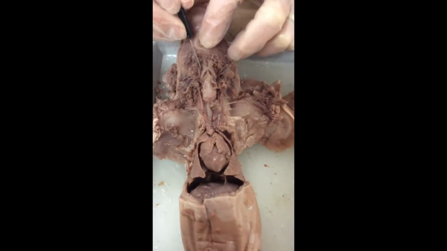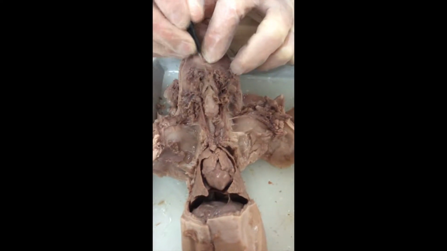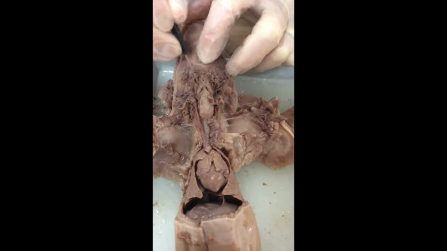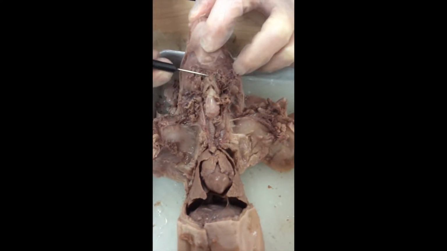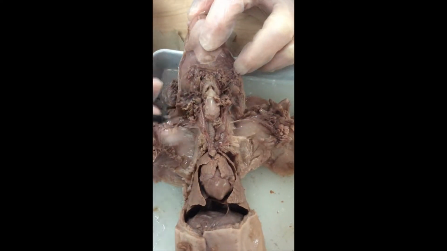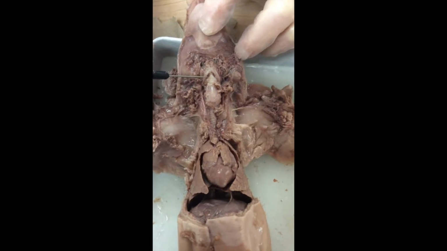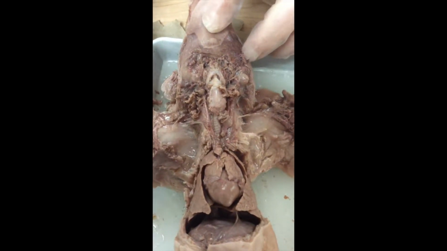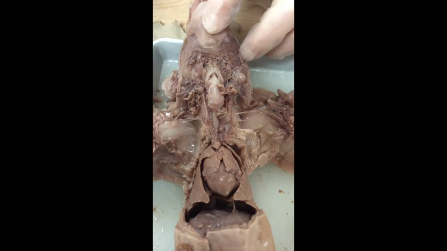There's a bone right here, a V-shaped bone called the hyoid bone. This bone is the only bone in the entire body that does not articulate with another bone. The tongue attaches to that bone, and on the other side we've got a number of different muscles that extend from the lower aspects of the hyoid down to the clavicle, the collarbones, and the sternum. I have teased all of those muscles away.